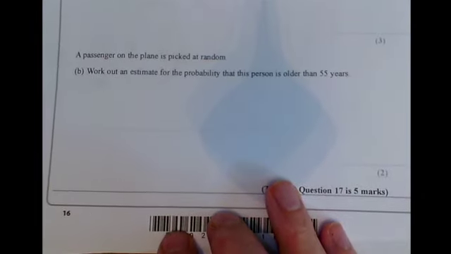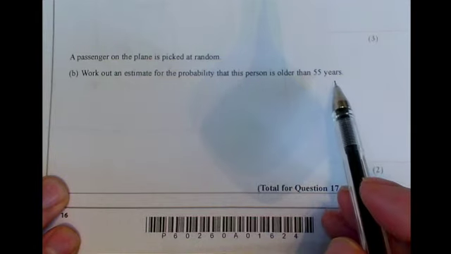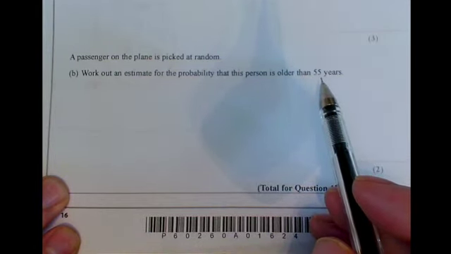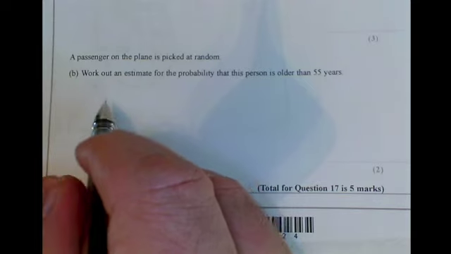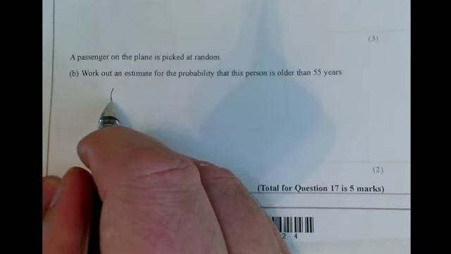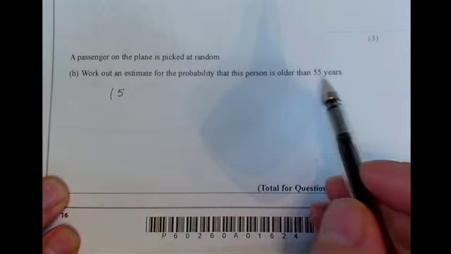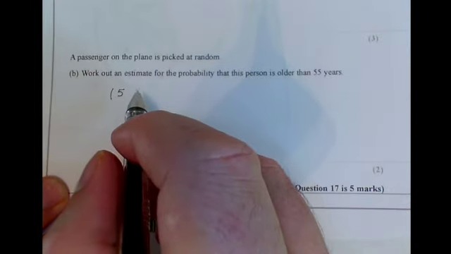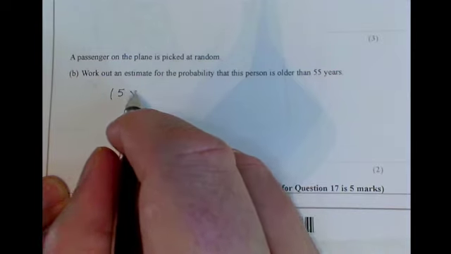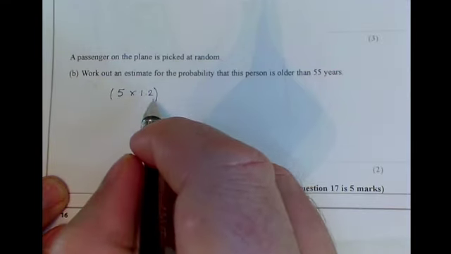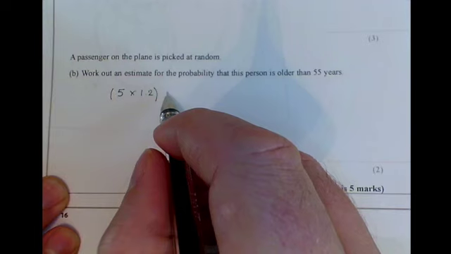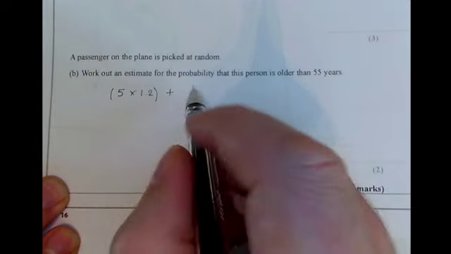Now, if we go to part B, it says a passenger on the plane is picked at random. Work out the probability that this person is older than 55 years. So we should work out the number of passengers between 55 and 60 and add it onto the 60 to 80 category we've already worked out. So from 55 to 60, that's 5 wide, and I believe it's 1.2 high, and the 60 to 80 category, we've already worked that out. That was 16 passengers.